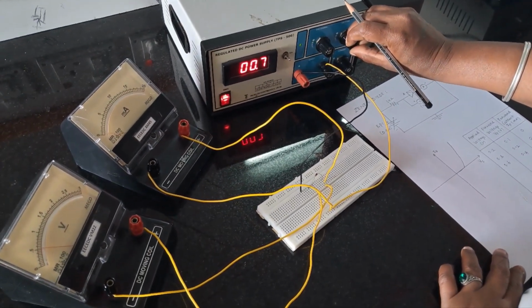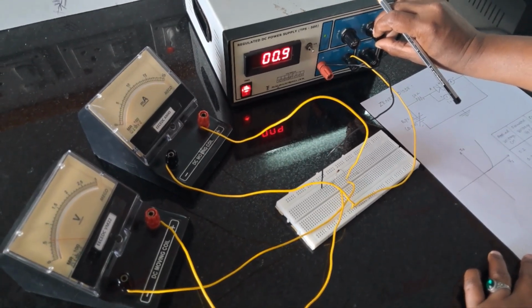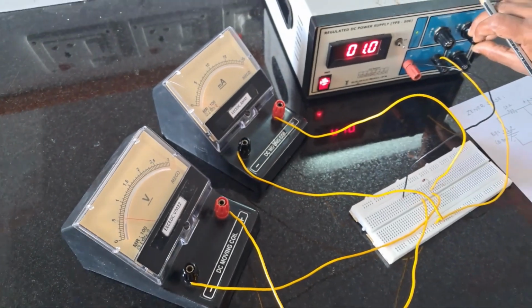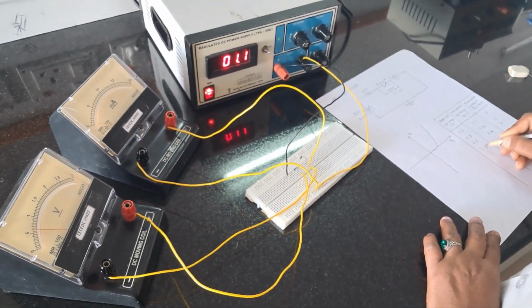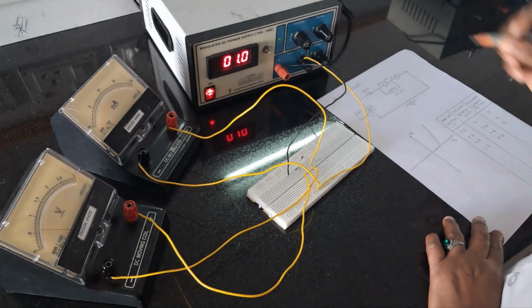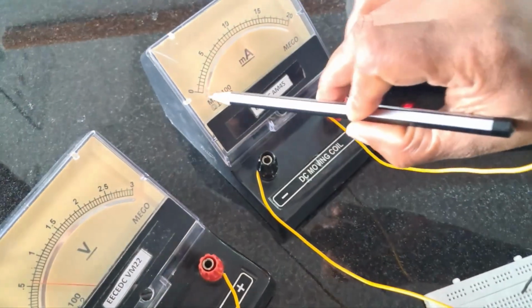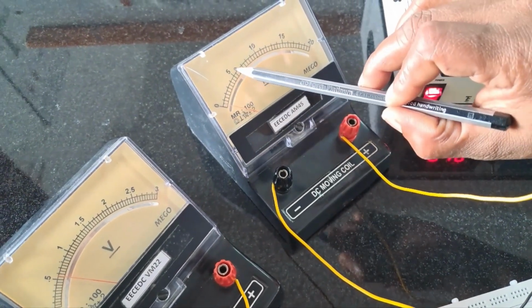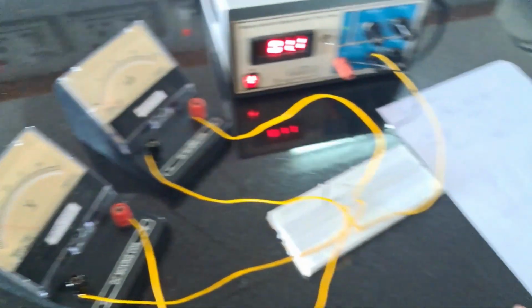Then we have to increase the supply voltage as 0.6. The current is a minute milliampere current we measured here. It is 0.5 milliampere.